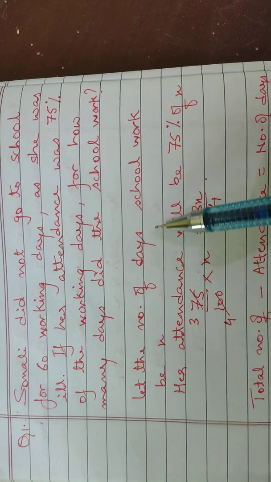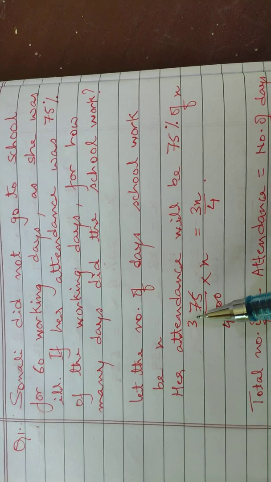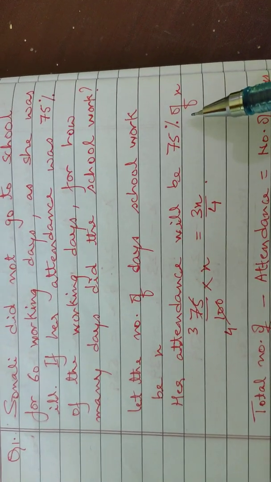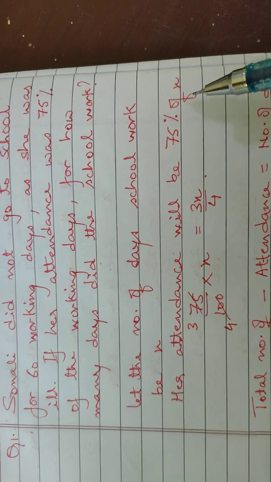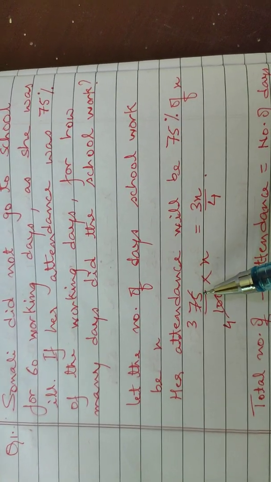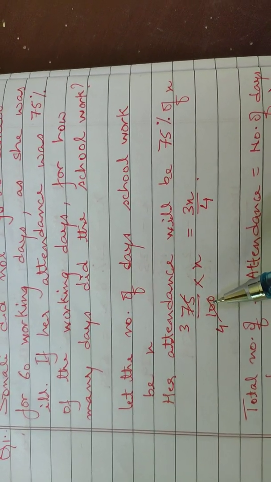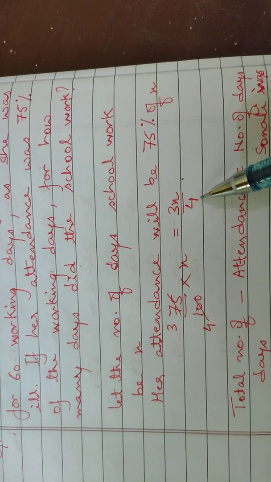So let the number of days the school worked be X. So the attendance of Sonali will be how much? 75% of X. 75% of X means that we are going to change this percentage into a fraction. It can be written as 75 upon 100 into X. On reducing, you will get 3x by 4.